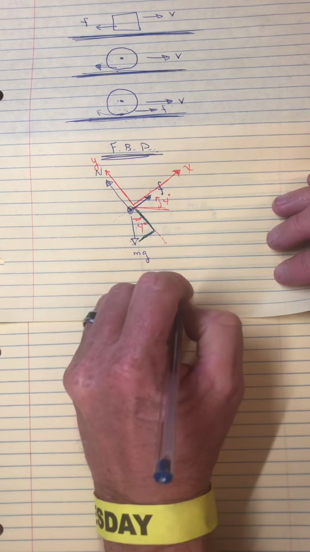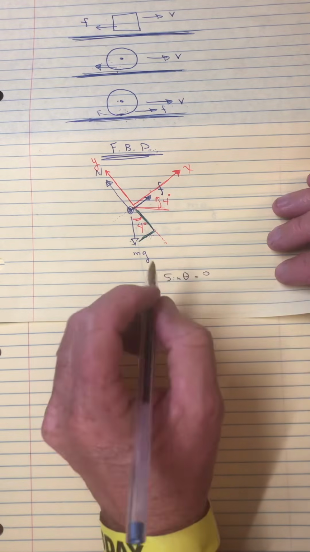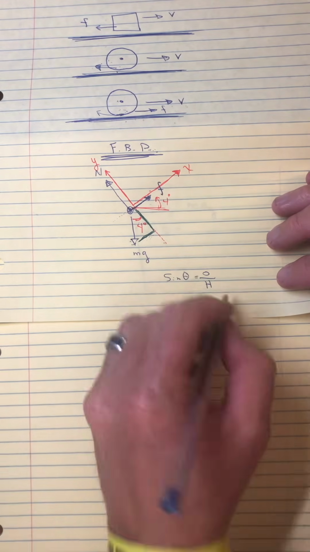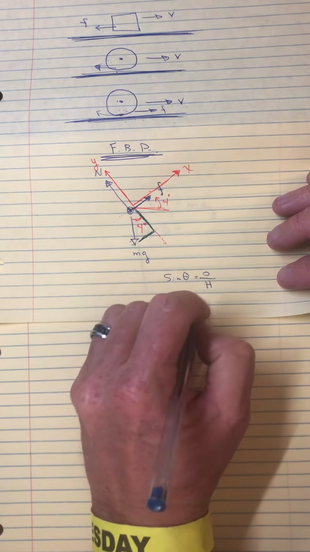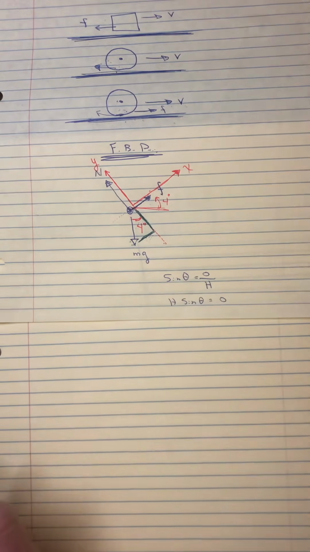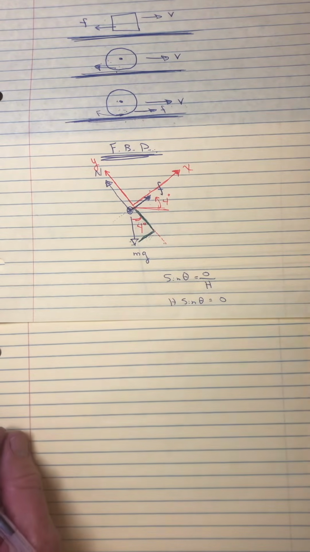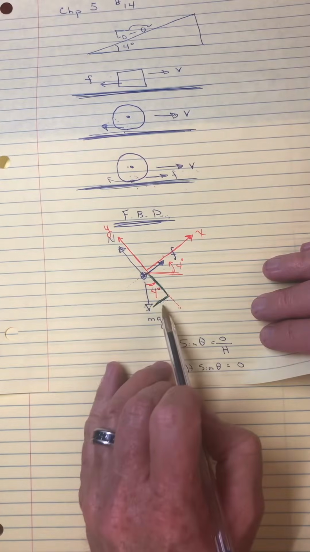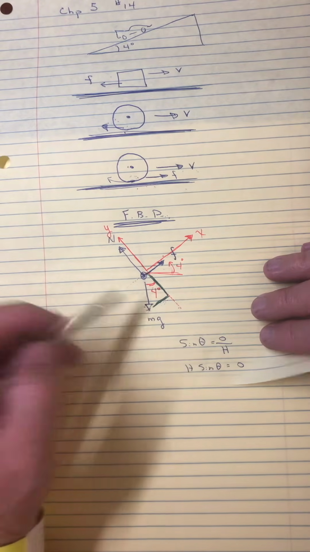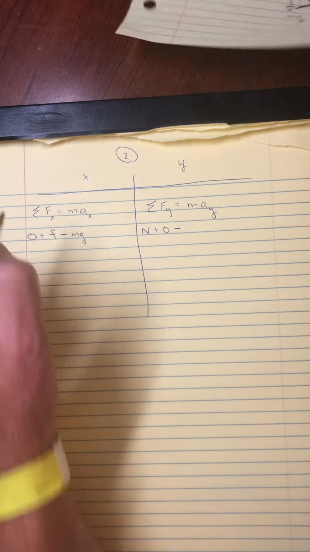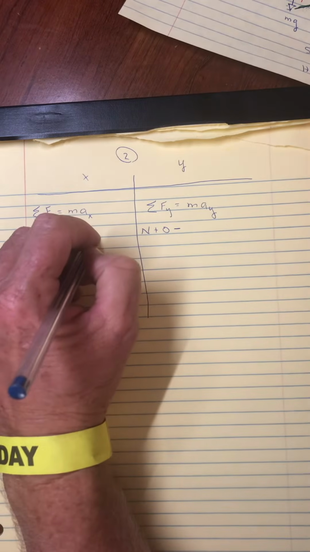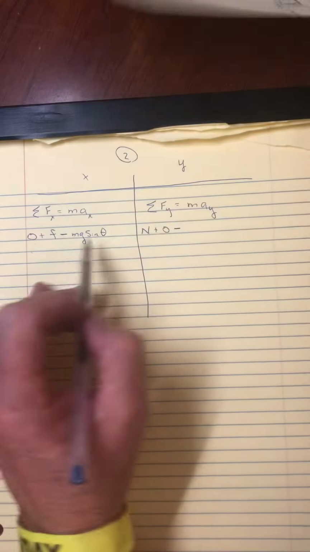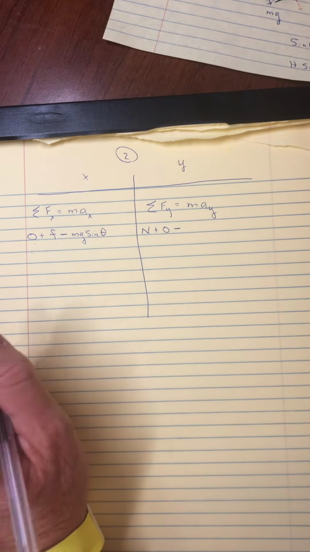Sine of theta is the opposite over the hypotenuse. So if you take hypotenuse times sine theta, you get opposite. To get the x component, I take the hypotenuse, that's mg, and multiply it by sine of theta, which in my case is 4 degrees. I'll just leave it as a symbol for the moment. We'll put that in later.